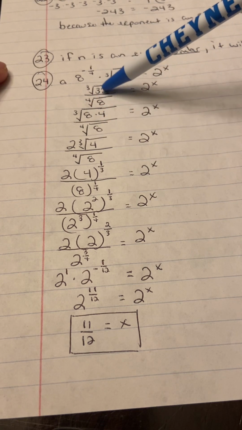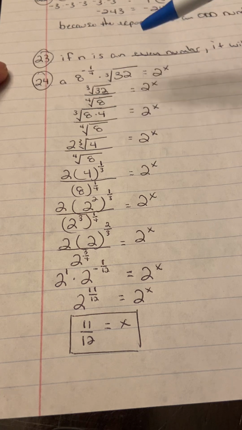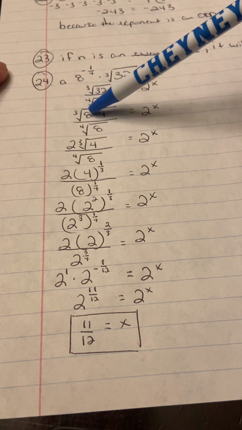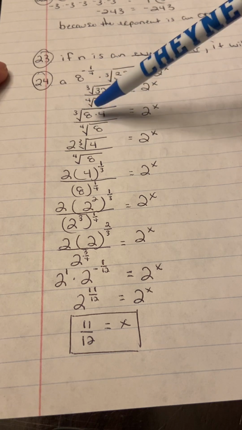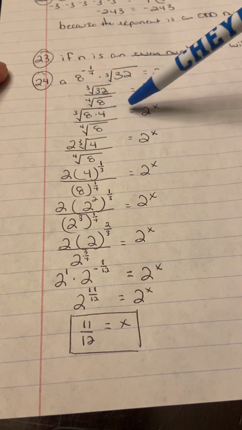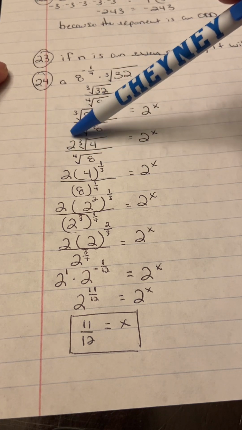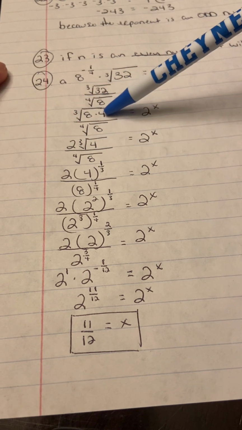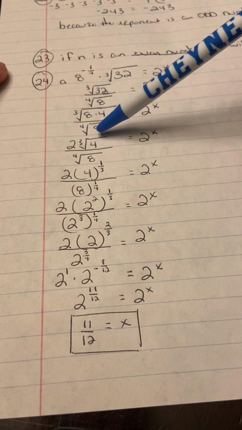And then what did I do next? I broke this 32 down into 8 times 4. Now, why did I do that? Because I wanted to simplify the radical, because I know that 8 is a perfect cube, meaning there's a whole number that can be multiplied by itself and then by itself again to equal 8, which is 2. That's where this 2 came from, because the cube root of 8 is 2. The 4 can't come out, though, because the 4 is not a perfect cube, right?